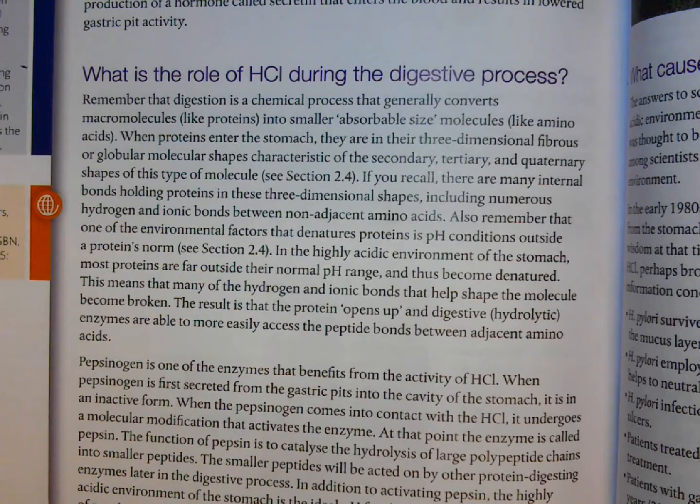The second one is to denature the proteins that come into our stomach. And the third, which interacts closely with the second one, is to activate pepsinogen into pepsin, which is the active form of the enzyme, so that the polypeptides can be broken down.